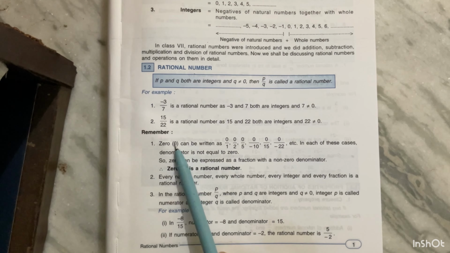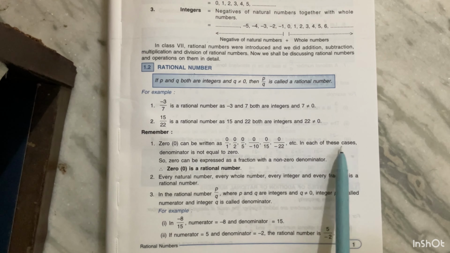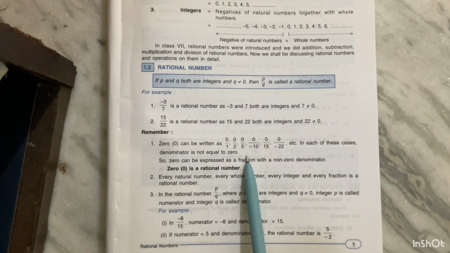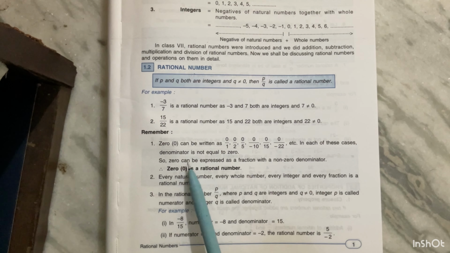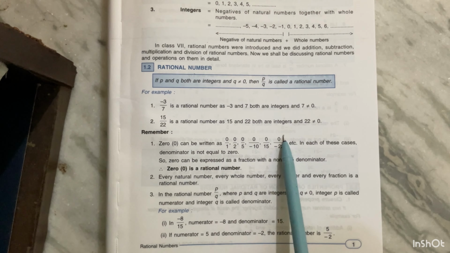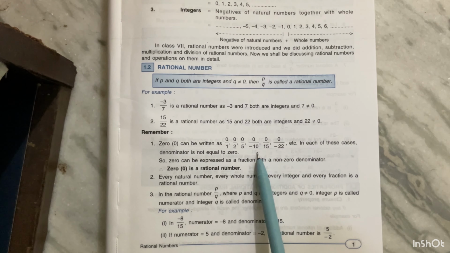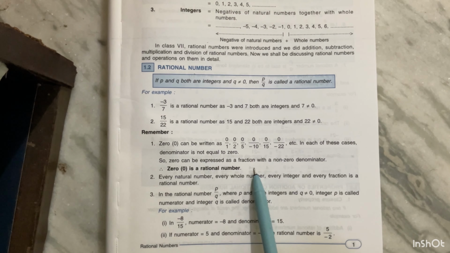So from this we can say that 0 we can write in the numerator. In each of these cases, the denominator is not equal to 0. It means in the place of the denominator we cannot write 0. So 0 can be expressed as a fraction with a non-zero denominator: 0 you can write in the numerator, and in the denominator you can write any other integer except 0. That's why they say 0 is also a rational number.